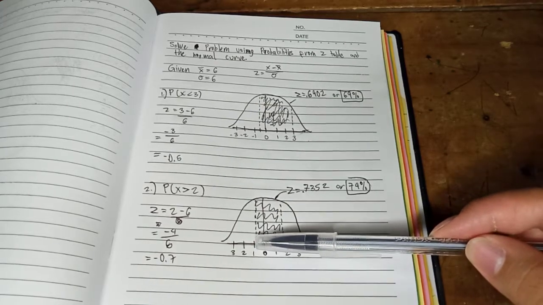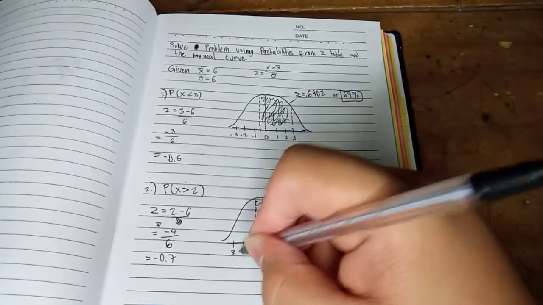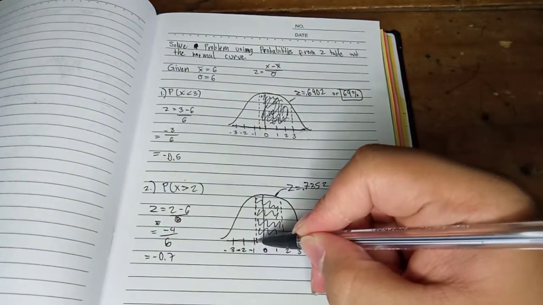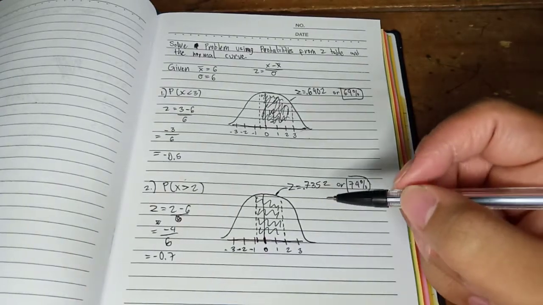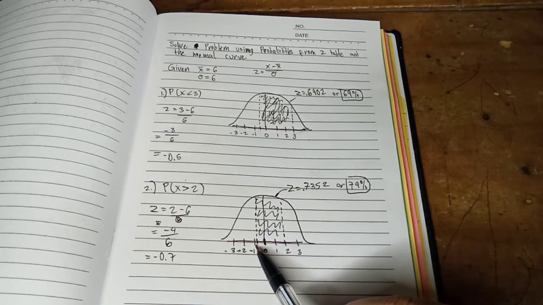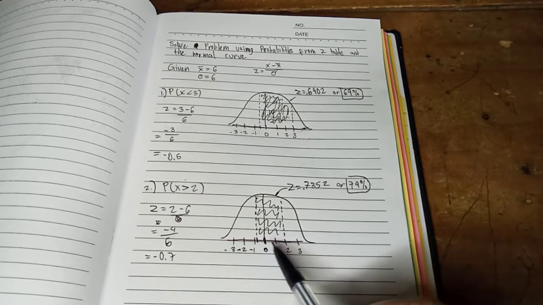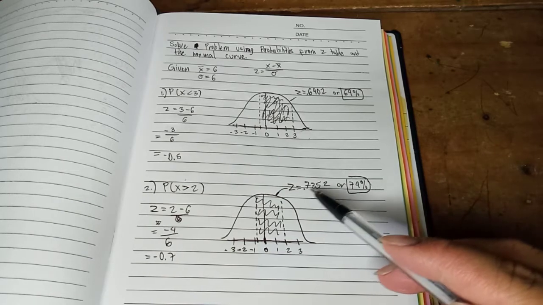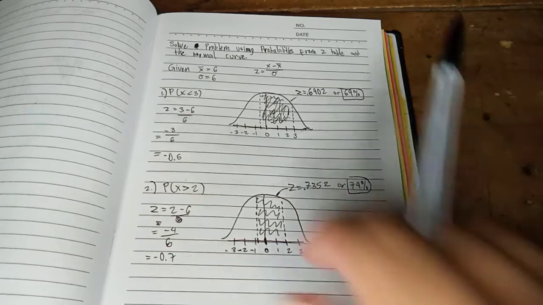Negative 0.7 is around here. This is the negative side. Negative 0.7 is around here, and the 2 is here. We also find the equivalent from the C table. Subtract the two, and we got 0.7352. We rounded it off to become 74%.